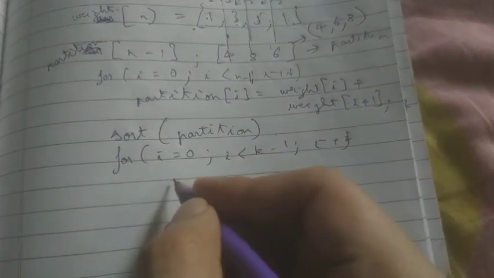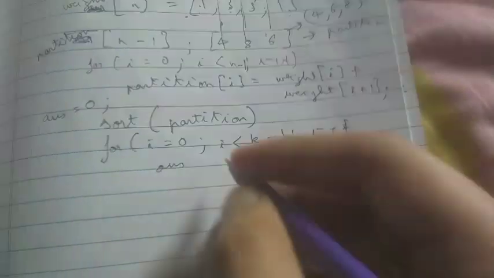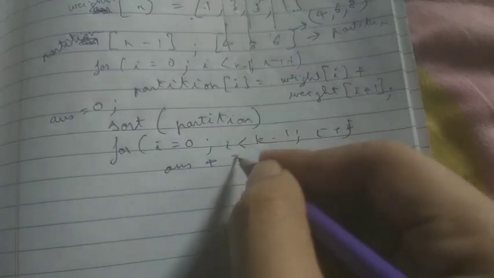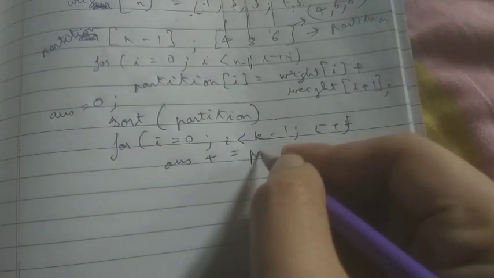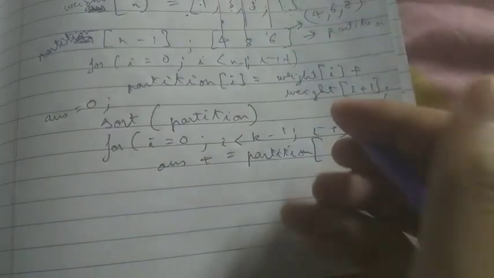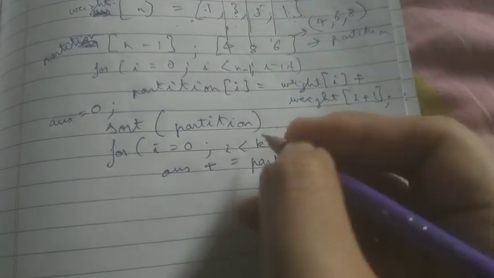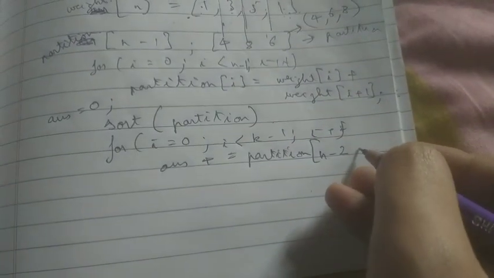So answer was equal to 0. Okay, remember this. So answer plus equals partition. One will start from the end and one will start from the beginning. So this will be n minus 2, that is n minus 1 minus 1, and minus i.